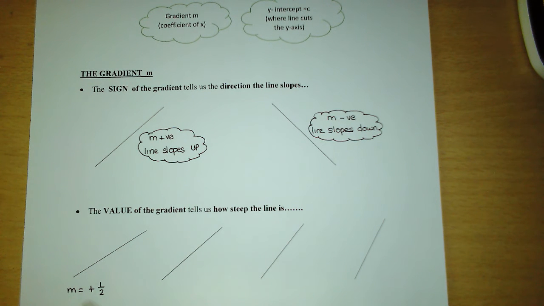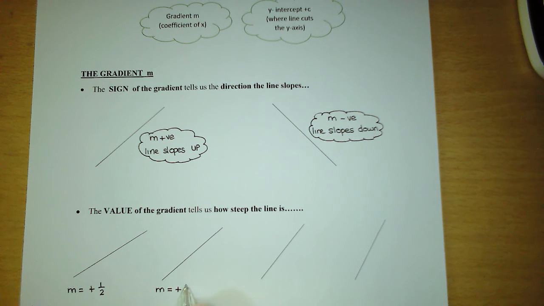If we move across, you'll notice the line is a bit steeper. Because this line is steeper than the previous one, the value of the gradient is going to be a bit bigger. So this line here could represent a gradient of, say, +1. If we move further across to the right, the next line could represent a gradient of +4.